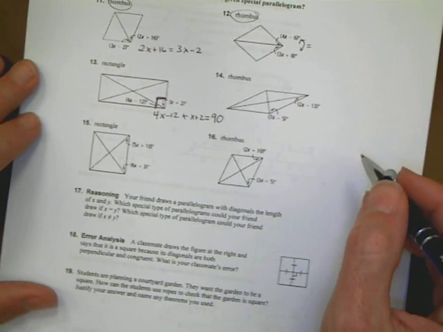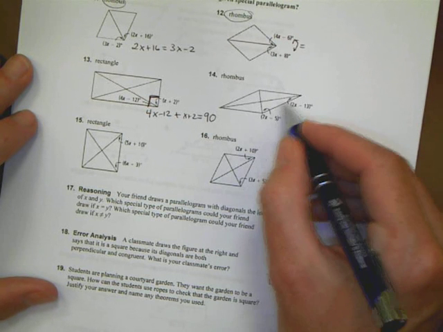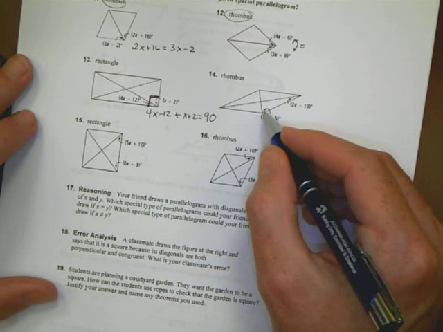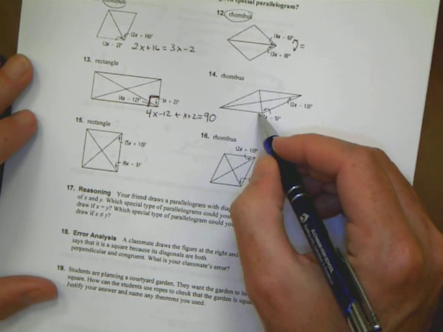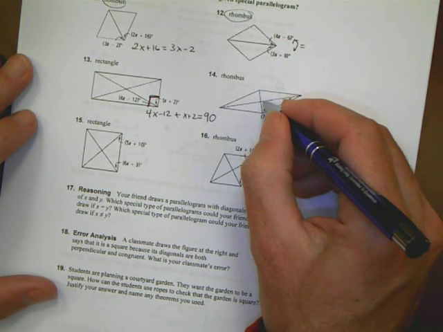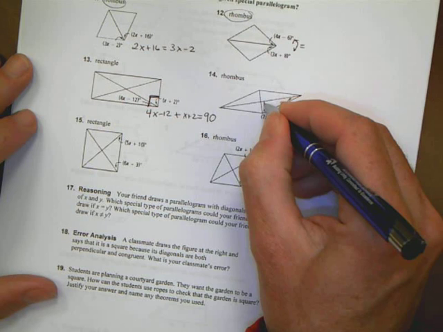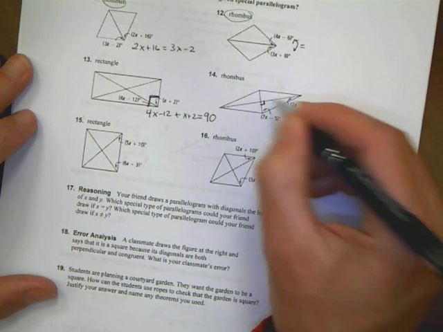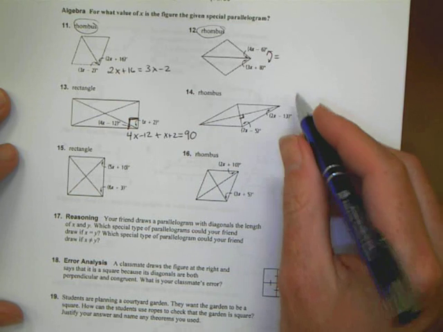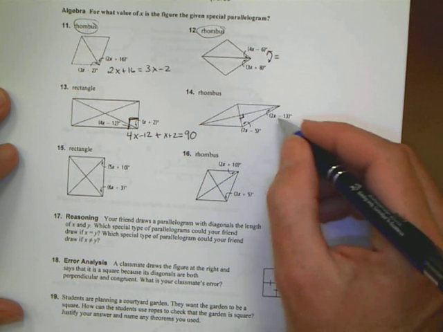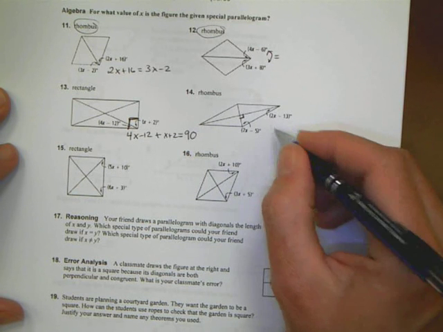This rhombus is a little fun because now we have two different angles. I'm not sure what they are, but we know that when the diagonals bisect in a rhombus, where they intersect, it forms a perpendicular line. We know that we have 90 degrees right there in the middle of number 14. And again, our angles all have to add up to 180.